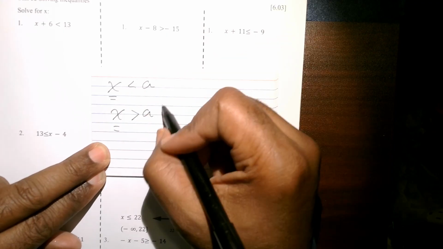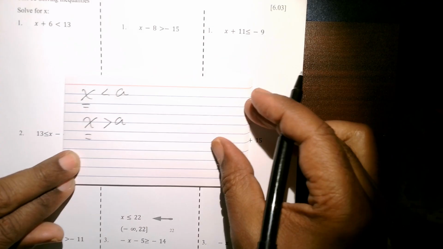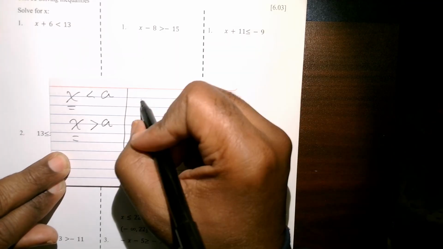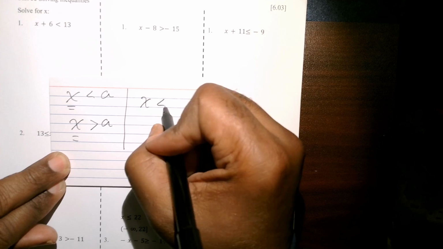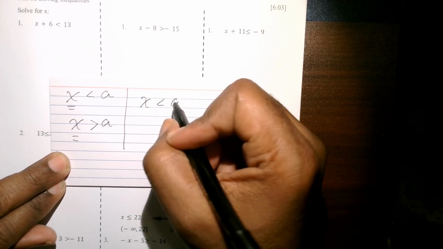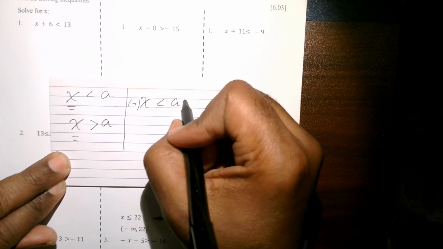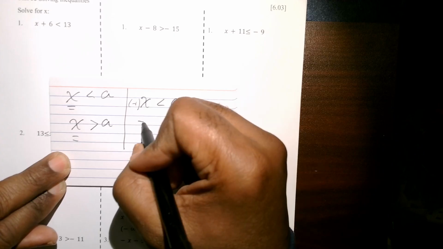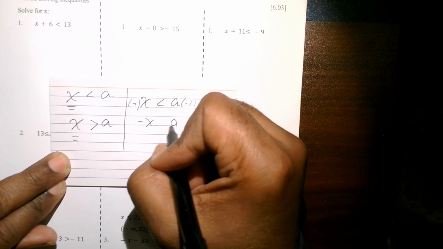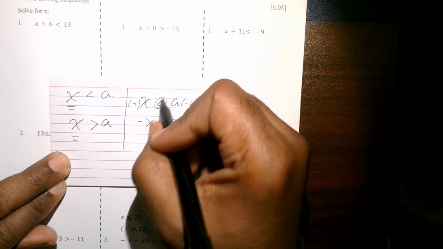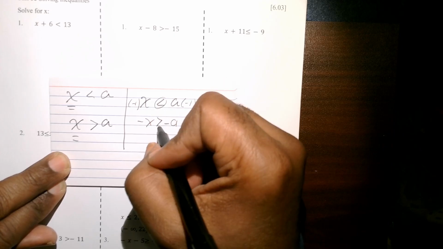Whenever we multiply both sides by a negative, so if I multiply this by -1 and this by -1, you'll get negative x, and this will be negative a. You also get a sign change here, so it goes from a less than to a greater than.